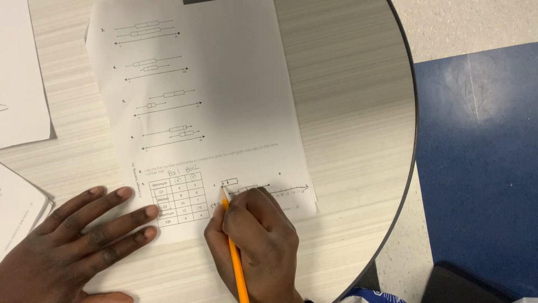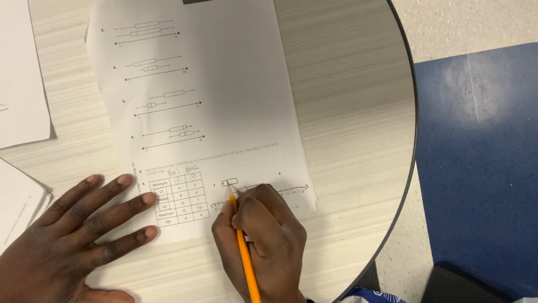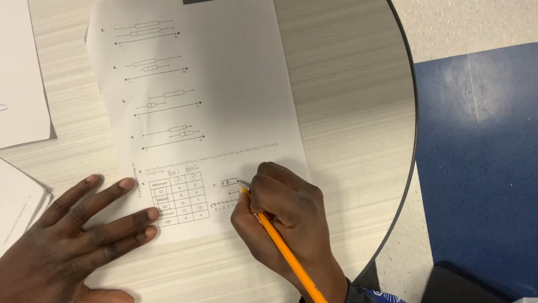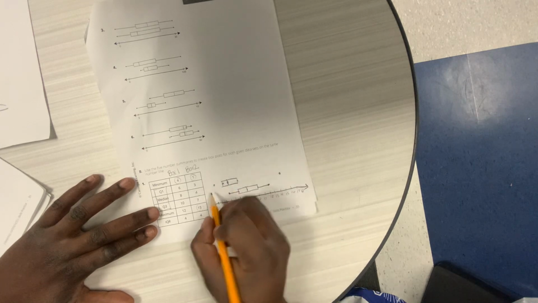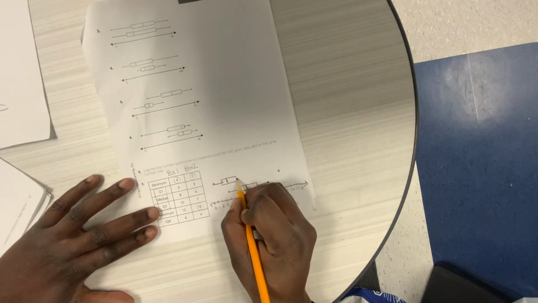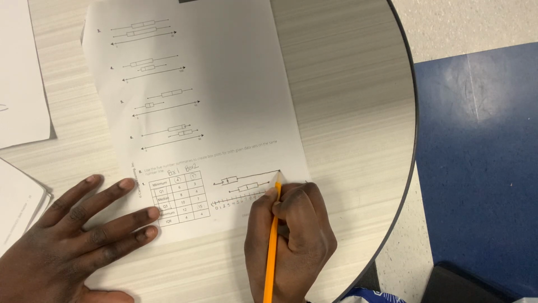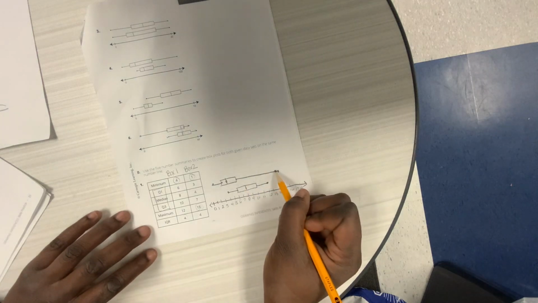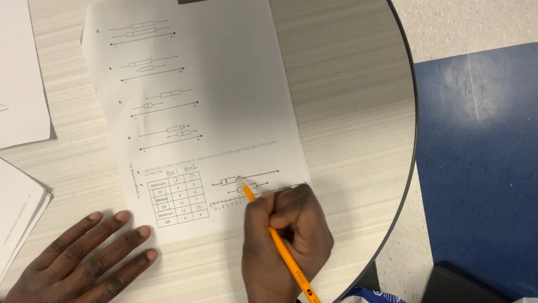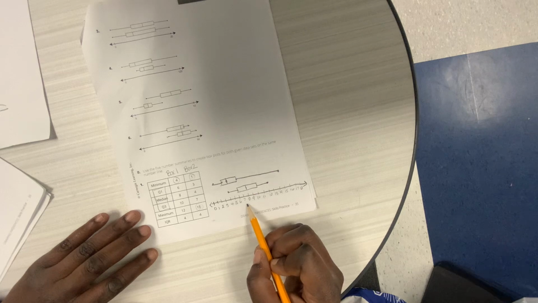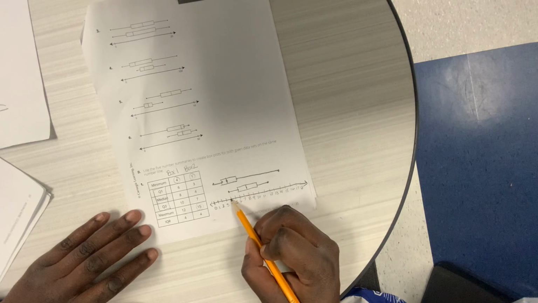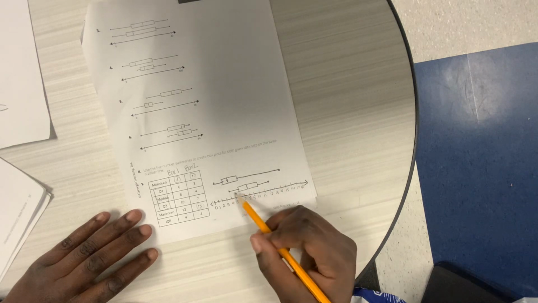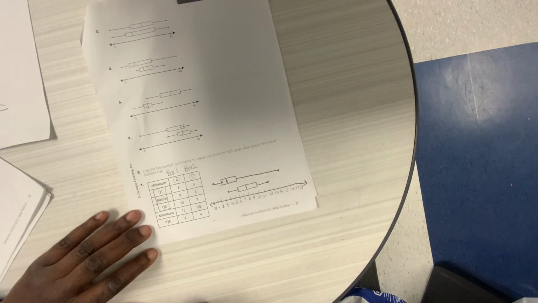And I'm going to draw my box, because remember, my box is my Q1, which is 3, my median, and my Q3. So now I have my arms, and then I have that long arm over there. And that's how I draw it. And if you guessed, yes, this is skewed left because all my data is on the right. And this one in the middle is symmetrical.